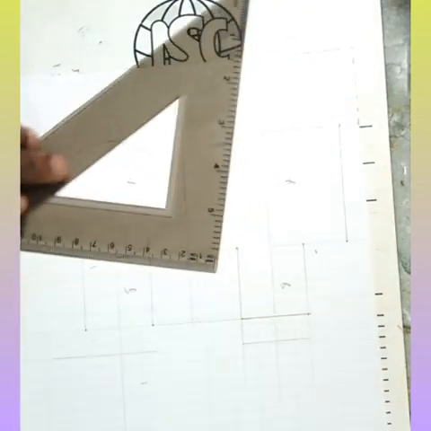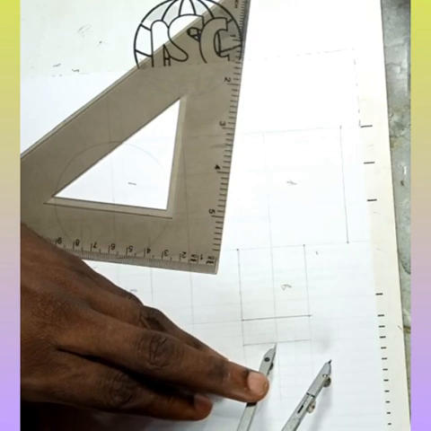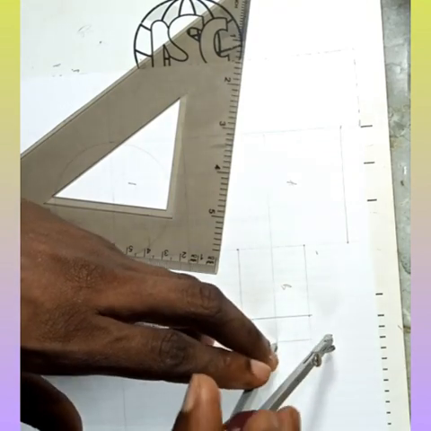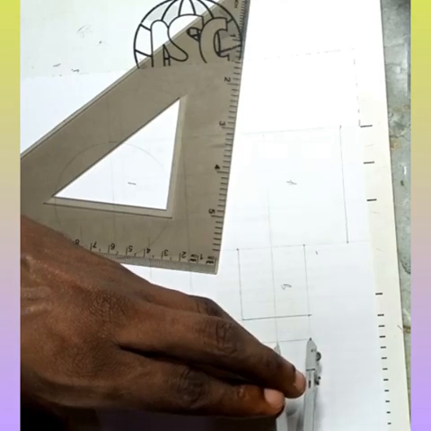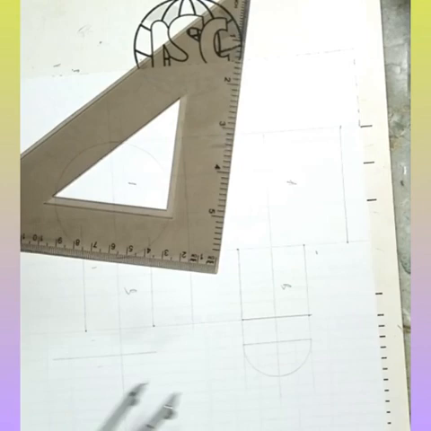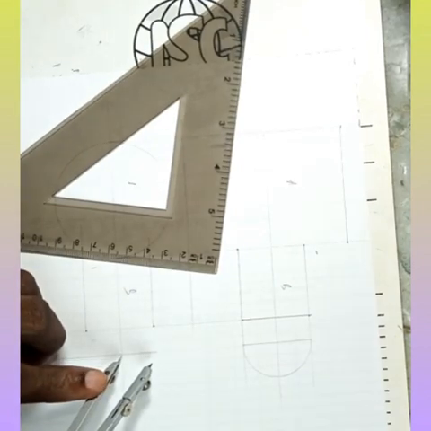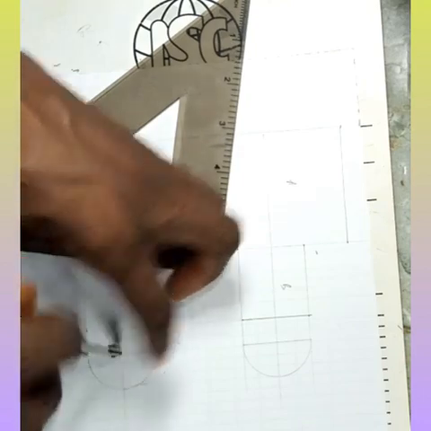So now you take your compass with this point as your center, and then here as your radius, you draw a semicircle. The same thing applies here. Taking this place as the center, you also draw a semicircle.